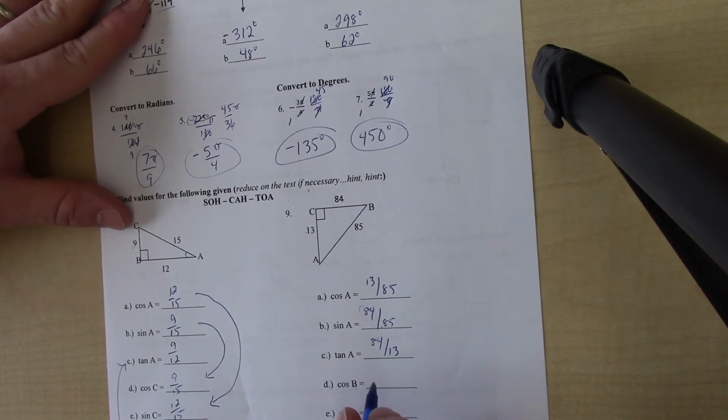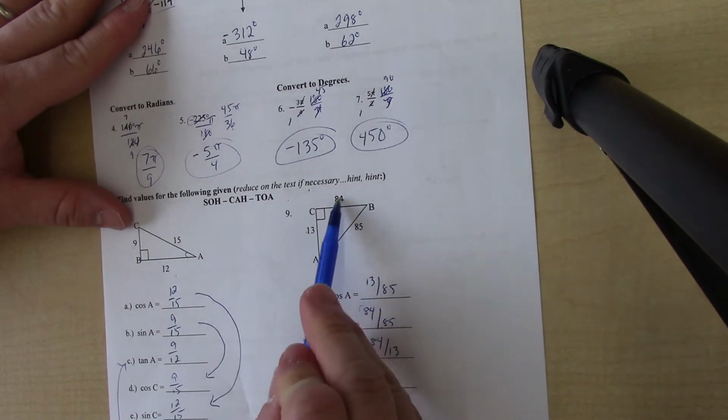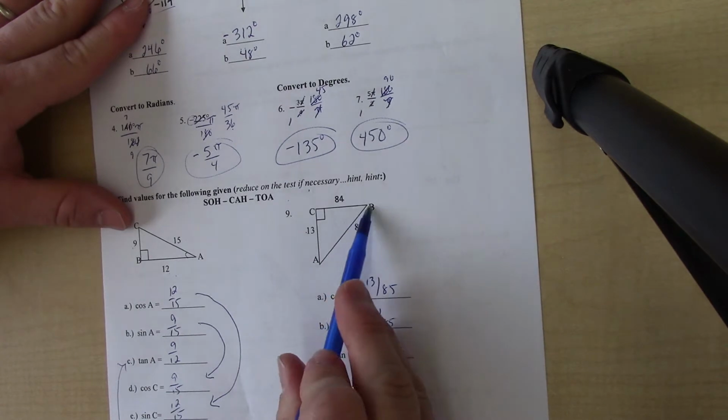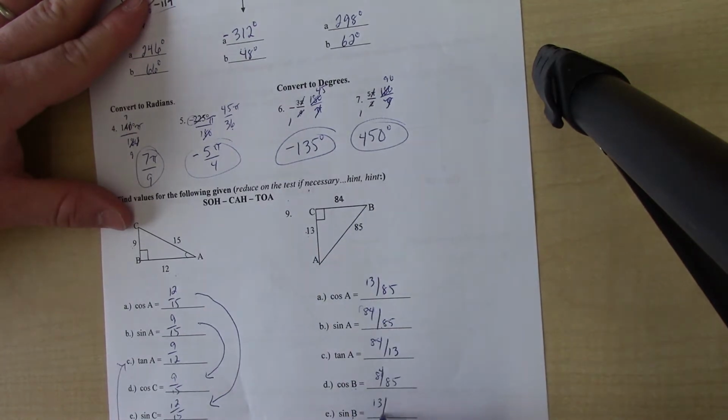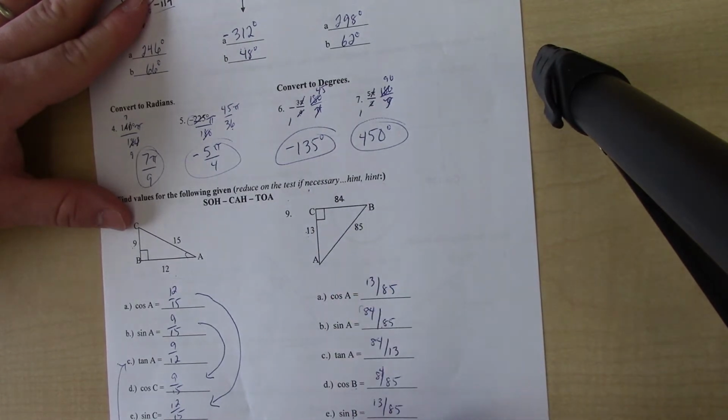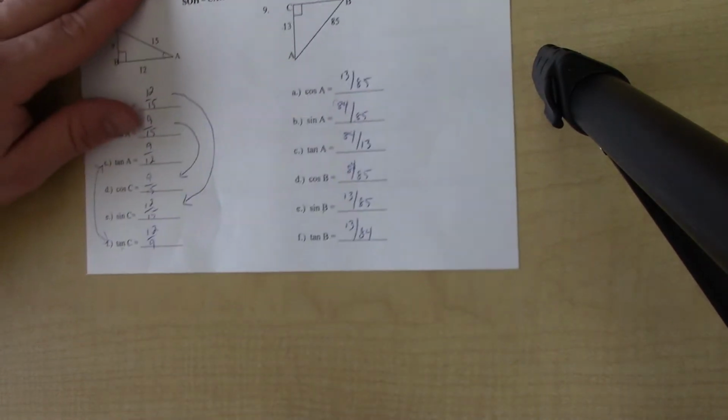Cosine of B is adjacent over hypotenuse. So sure enough, just like I thought, that's what I get. Sine of B from here is opposite over hypotenuse, 13 over 85, and tangent should be just the reciprocal from B. Opposite over adjacent is 13 over 84. I didn't show you any of that.